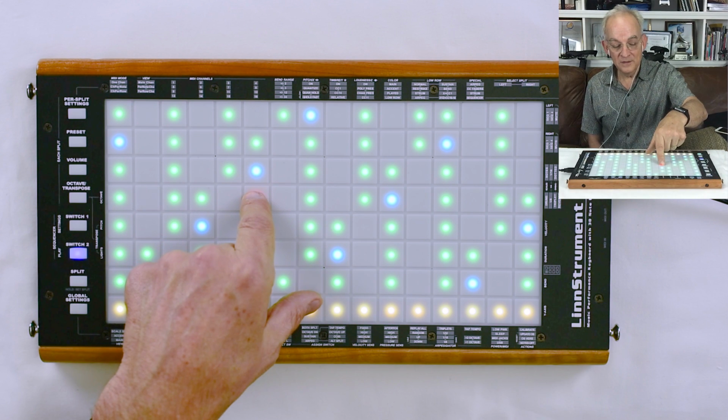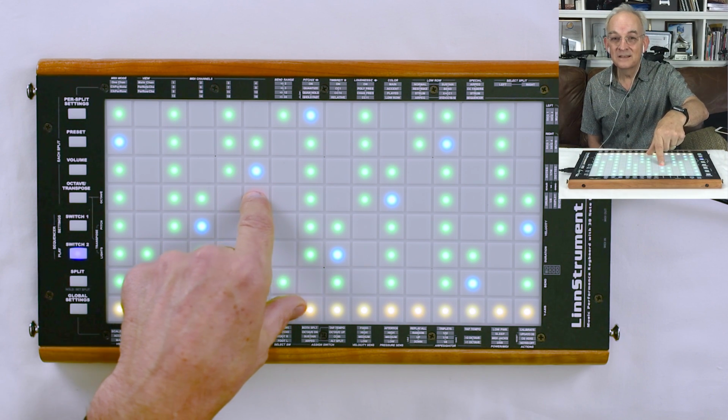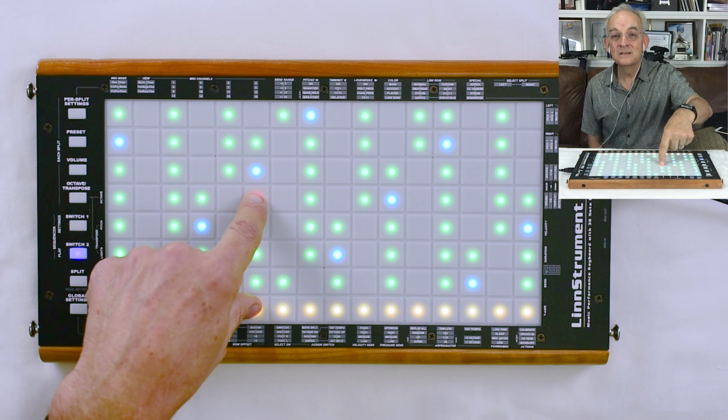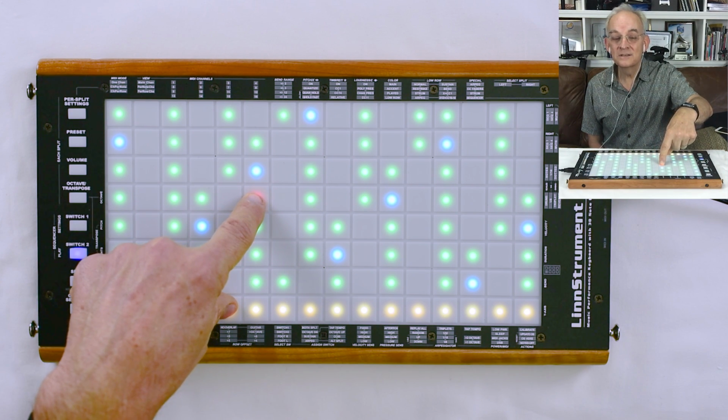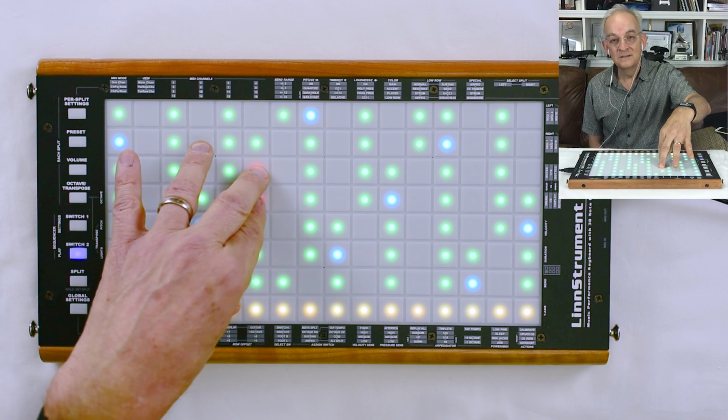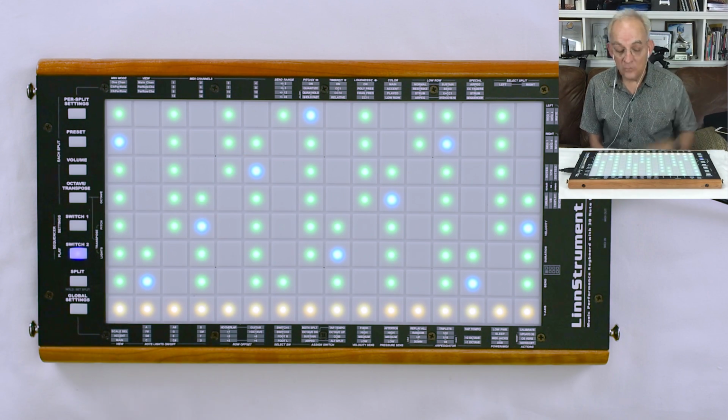And if I go the other direction, we have 8th note triplets, 8th notes, then quarter notes. But at any rate, I won't be using those in this particular demo, but they're fun to use as well.